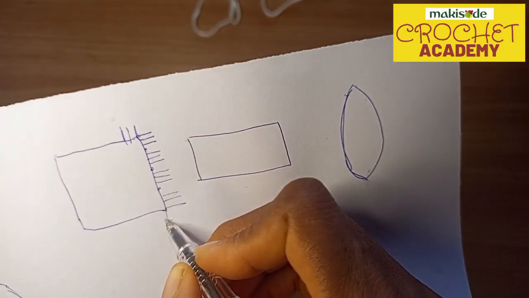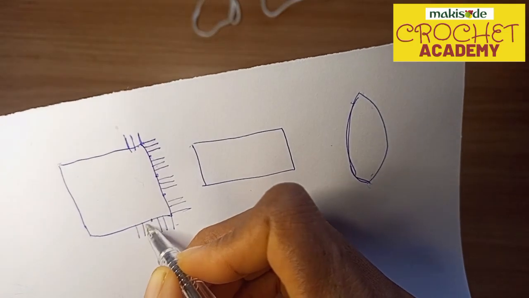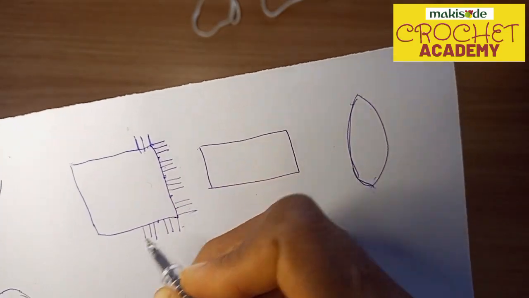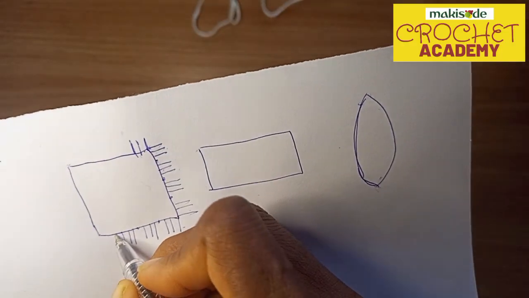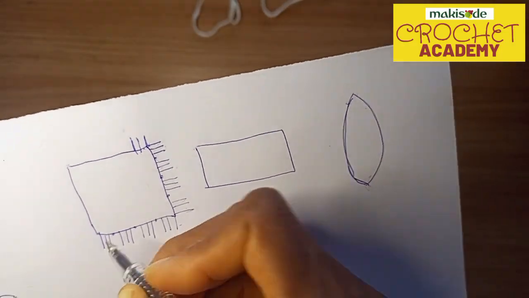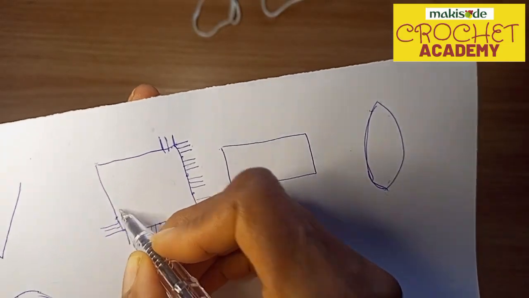And then the first 3 stitches on this side, a chain there, 3 stitches. We have 1, 2, 3, 4 sets, a chain there, 3 stitches, a chain there, then the last 3 stitches there, the first set right here, chain.